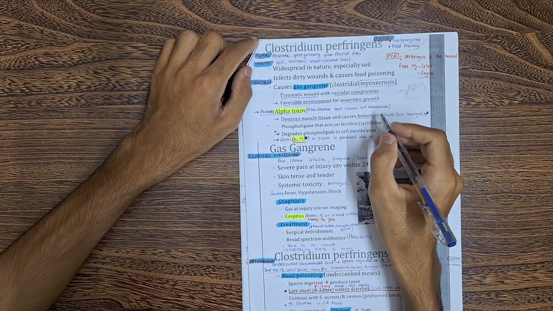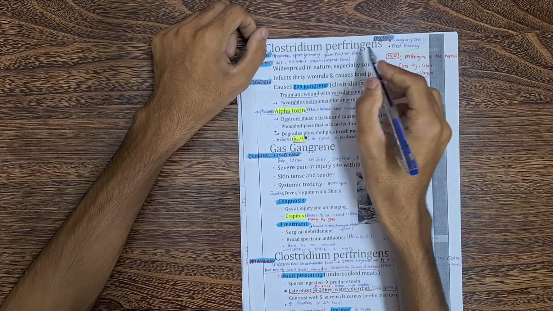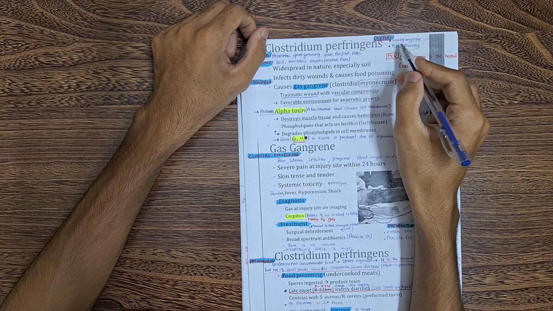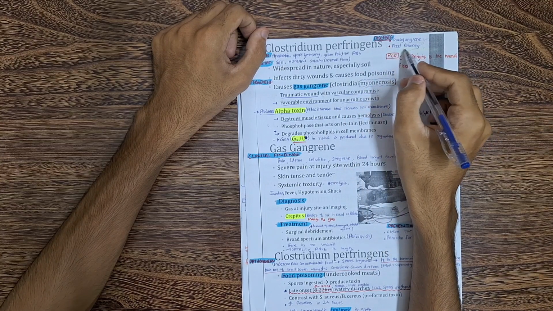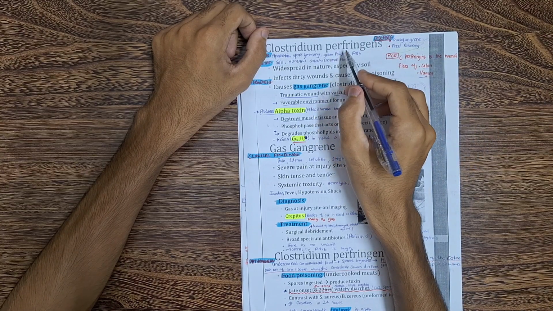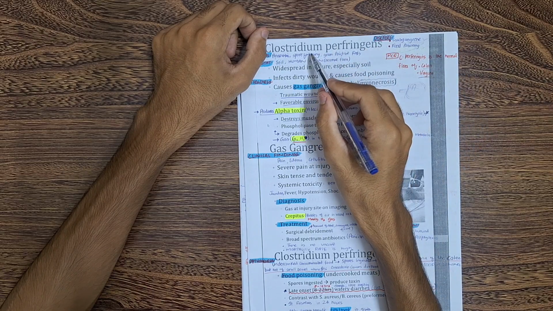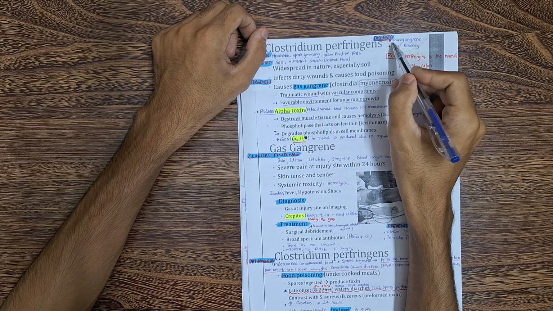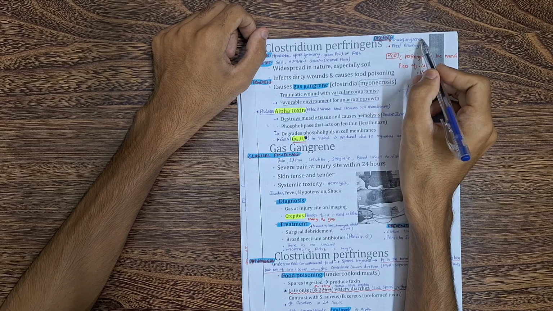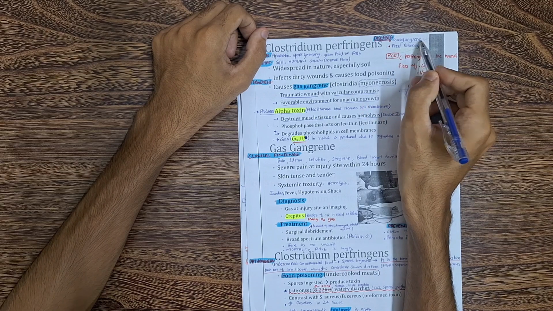Welcome to Micro Review. Today our topic of discussion is Clostridium perfringens. It causes two diseases. One is gas gangrene and one is food poisoning. Up till now the bacteria we have studied are all causing a single disease, but this particular bacteria is causing two diseases, gas gangrene and food poisoning, both of which are totally different from one another.